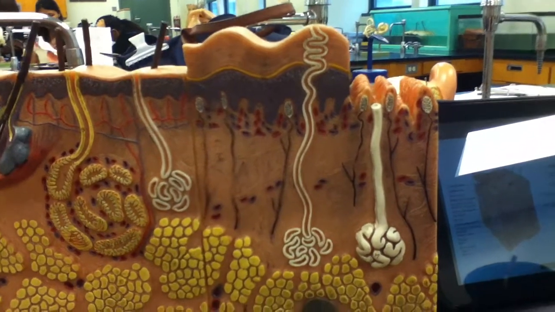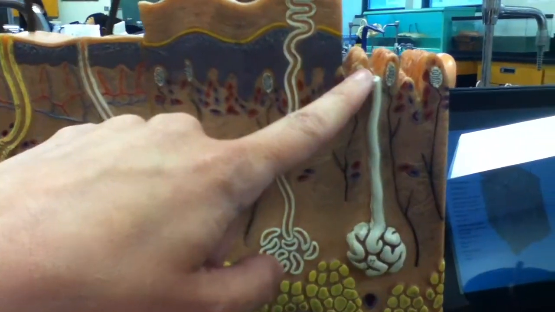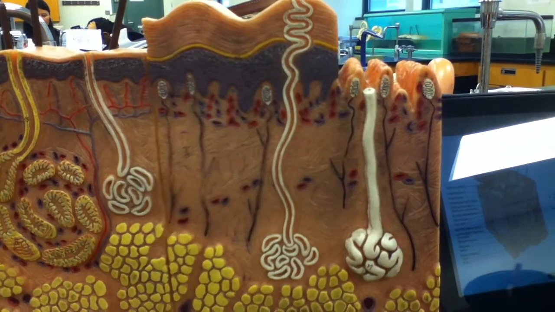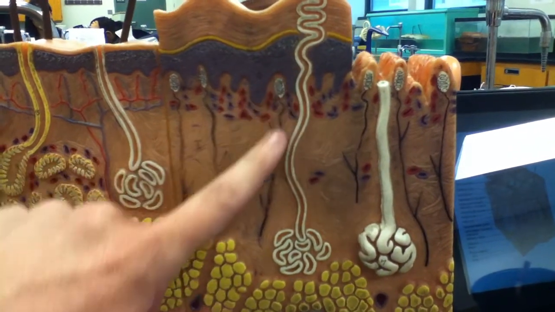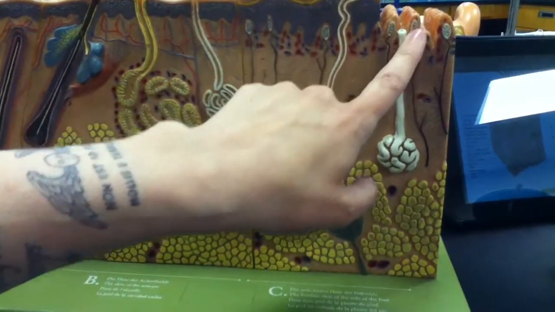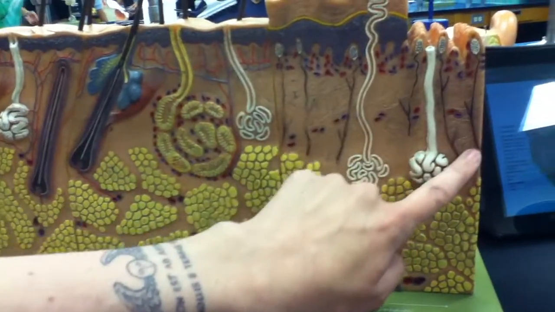And right next to it, these little white ovals with the tails, those are Meissner's corpuscles, which are used for touch. There's several here, and they're used for touch. There's a few of them right here.